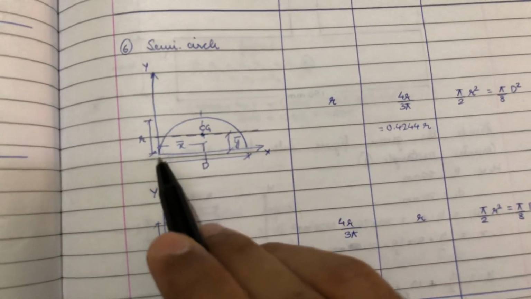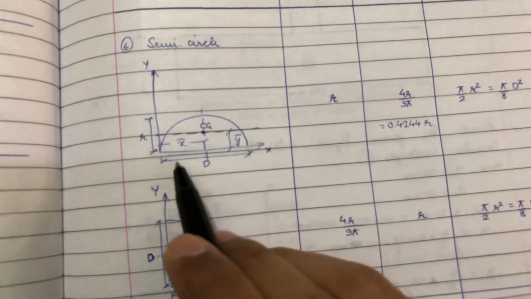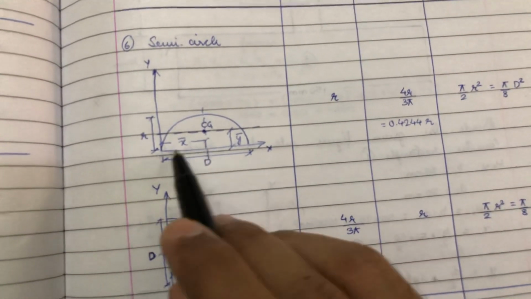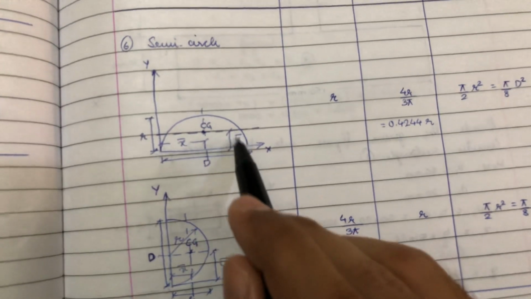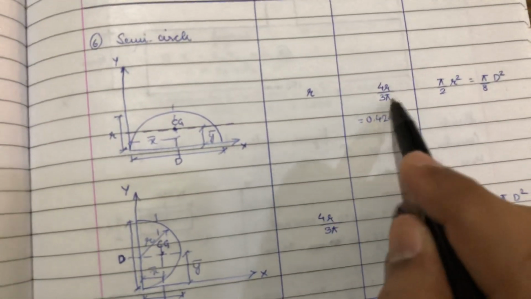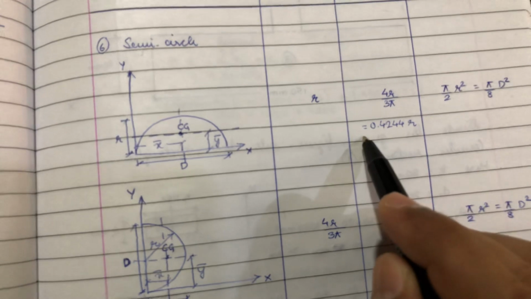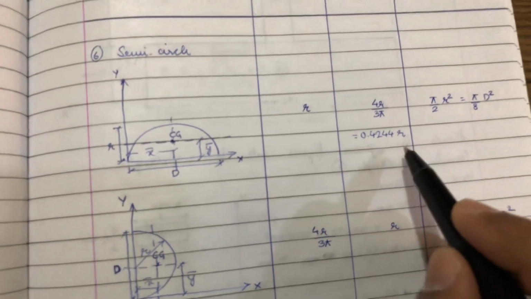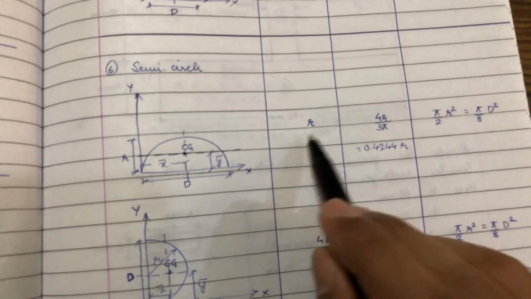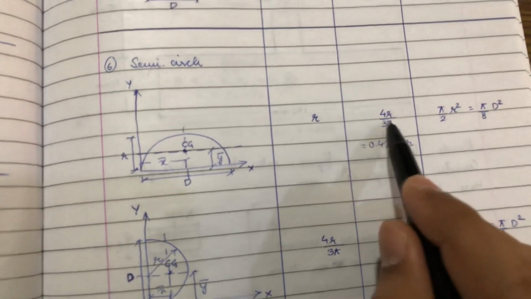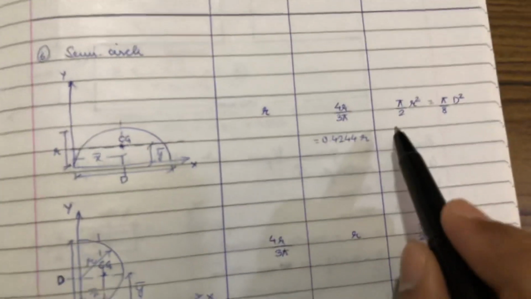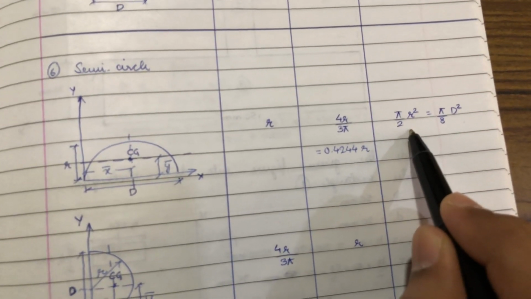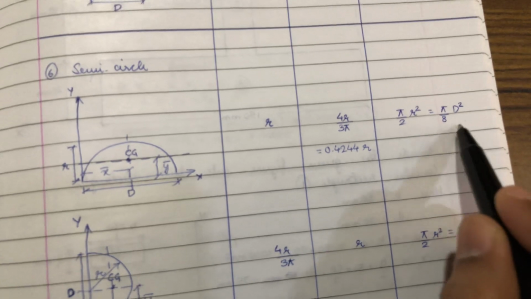From the figure we can see that x bar is equal to the radius of the circle itself. You can see this is the radius of the circle, and y bar will be equal to 4r upon 3 pi. It can also be written as 0.4244 r. So x bar is r and y bar is 4r upon 3 pi, and the area of a semicircle is pi by 2 r square. That can also be written as pi by 8 d square.